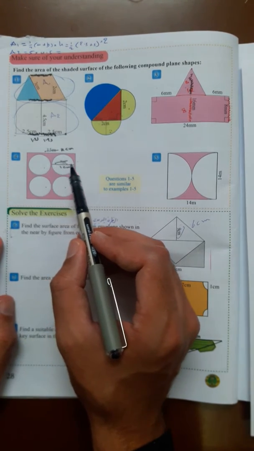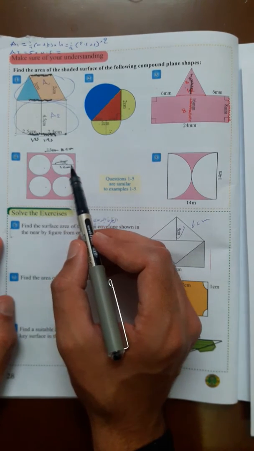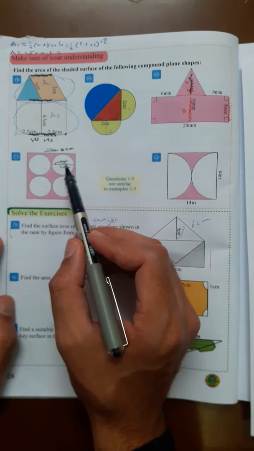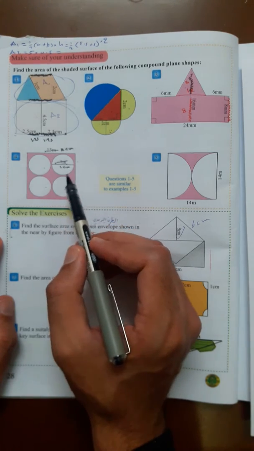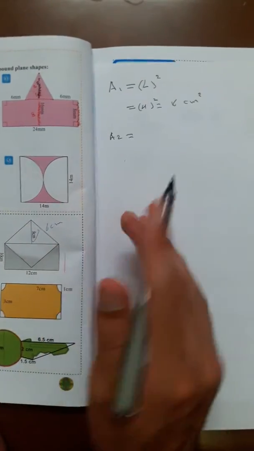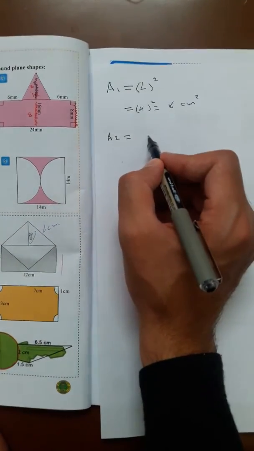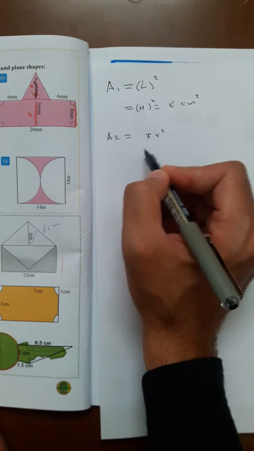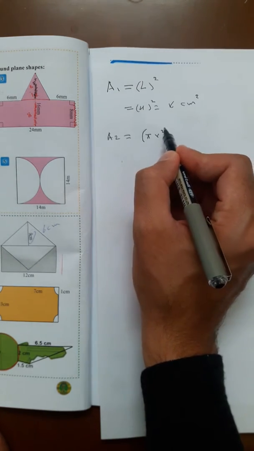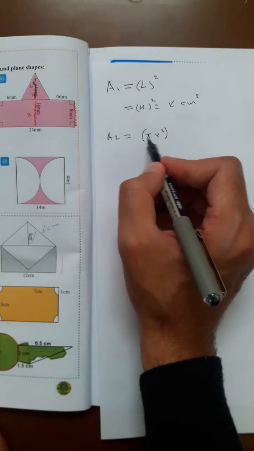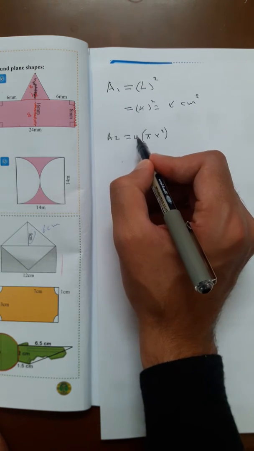The diameter of the circle is 1 centimeter and the radius of this circle is 0.5 centimeters. So A2 is equal to, what's the area of the circle? Pi r square. And we have 4 similar circles, so I will multiply it by 4.